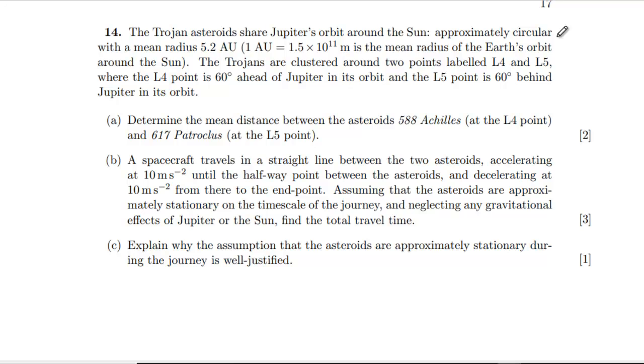Right, the Trojan asteroids share Jupiter's orbit around the Sun, approximately circular with a mean radius of 5.2 AU, where that's the astronomical unit defined there. The Trojans are clustered around 2 points labelled L4 and L5, where L4 is 60 degrees ahead of Jupiter in its orbit, L5 60 degrees behind. So if we've got Jupiter there, we're going to have L4 there and L5 there, where we've got 60 and 60 going on there, and that's all at 5.2 AU. Determine the mean distance between the asteroids, that one at L4 and that one at L5.